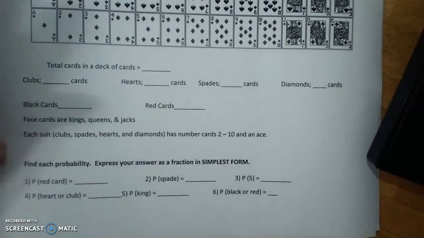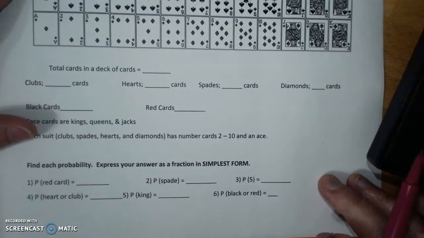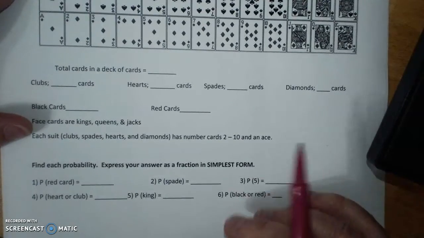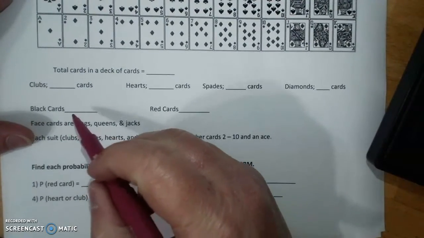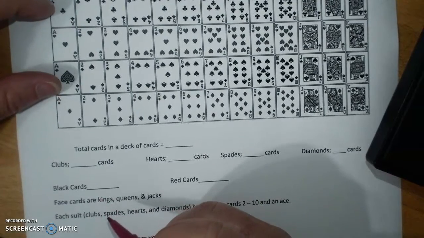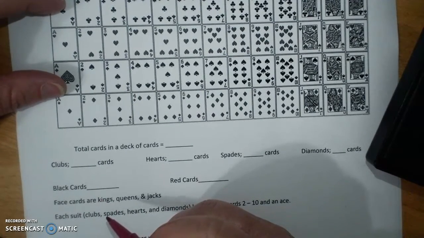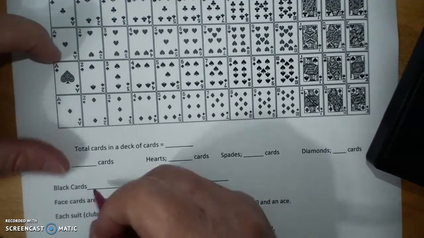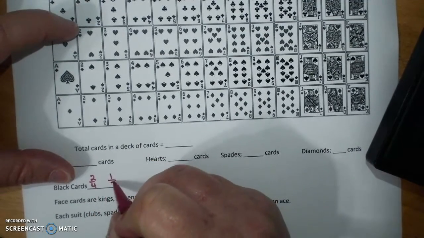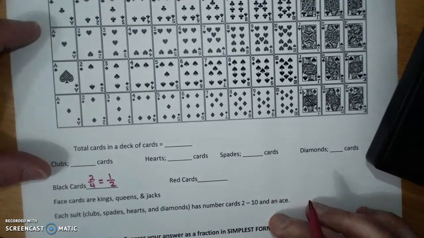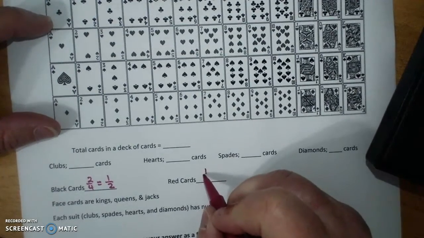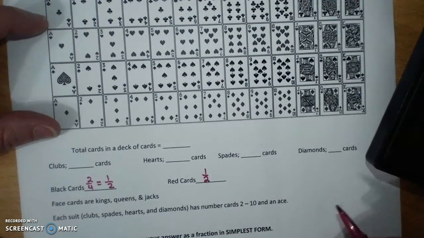It was getting too difficult to scroll when I was doing it on the computer, so I'm going to do this on paper. Black cards. Remember that I have the clubs and the spades that are all black, and that's 2 sets out of 4 sets, which is a half. Half of the entire deck is black. Half of the entire deck is red.